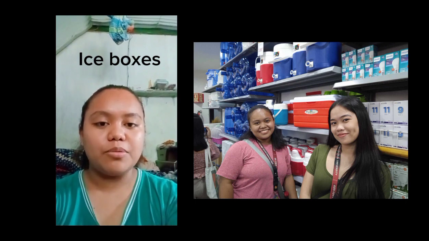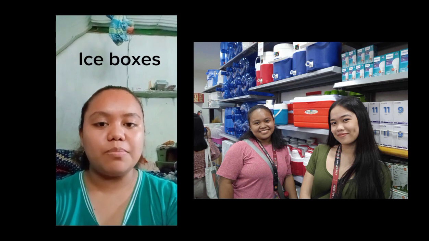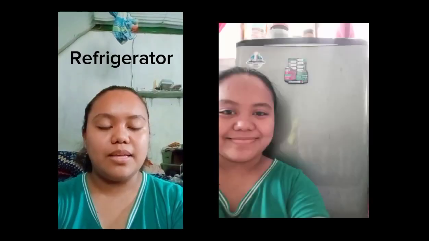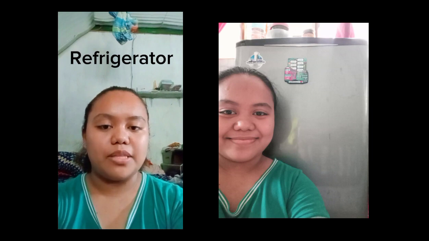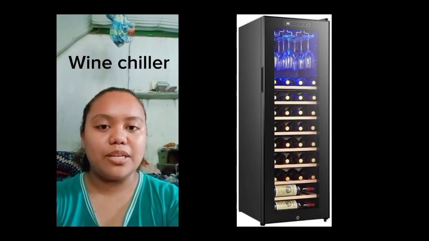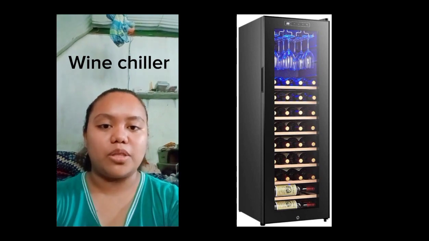So kani siya magbutang ka og blocks of ice to keep the contents cool. This is a household appliance that uses a cooling system to maintain a low temperature. So mao ni siya gamiton in preserving food and beverages by slowing down the growth of bacteria. A wine chiller is a device or container designed to cool wine bottles to the optimal serving temperature, either through electronic cooling systems or by using ice and water.